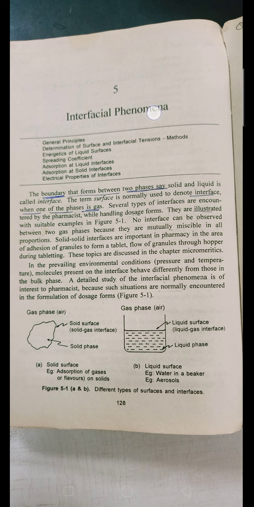Generally when you have two solids, between the two solids there is an interface, but between solid and gas there is a surface, and between liquid and gas there is a surface, right? So first, today we are going to be clear about surface and interface.